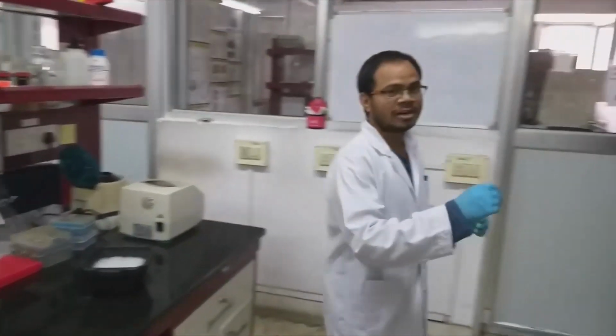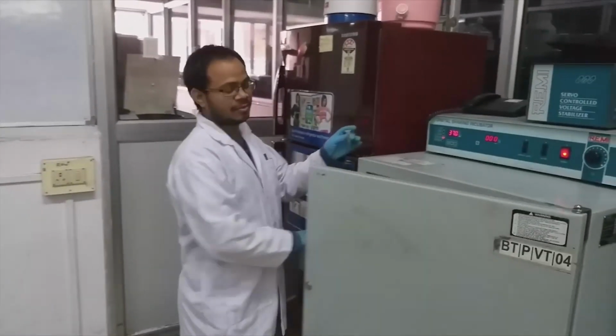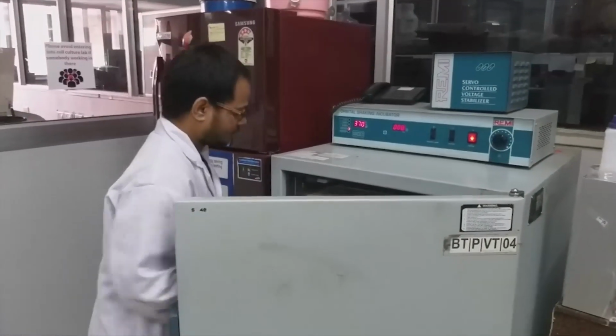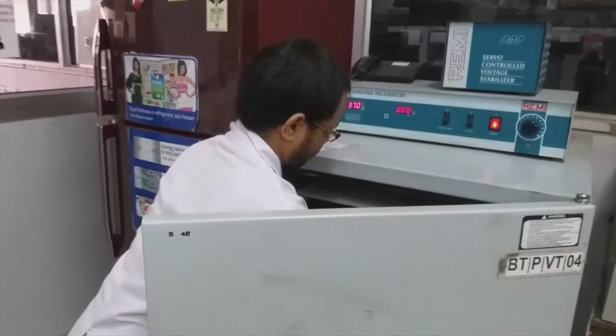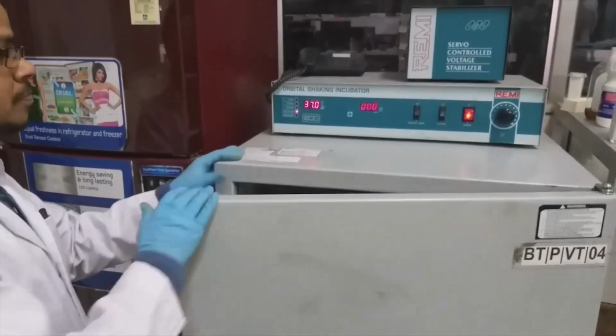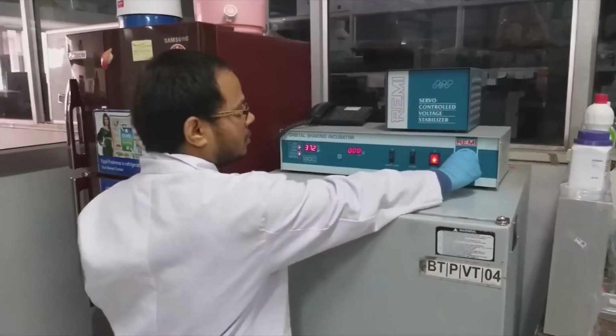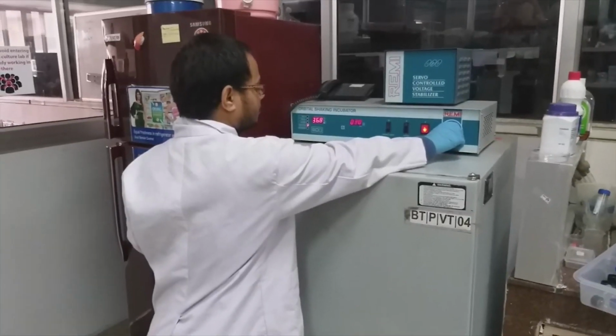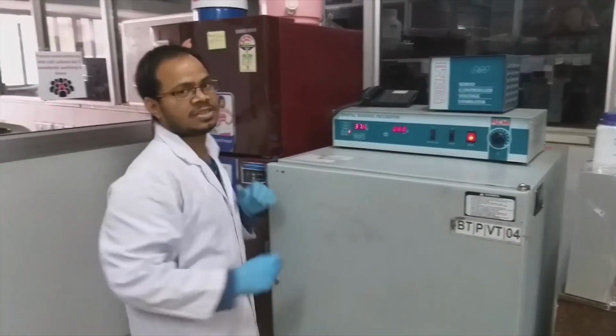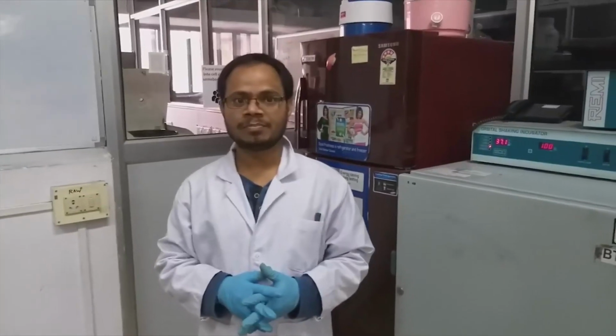We will keep it in an incubator shaker at 37 degrees Celsius, with a rotation speed of 150 rpm.